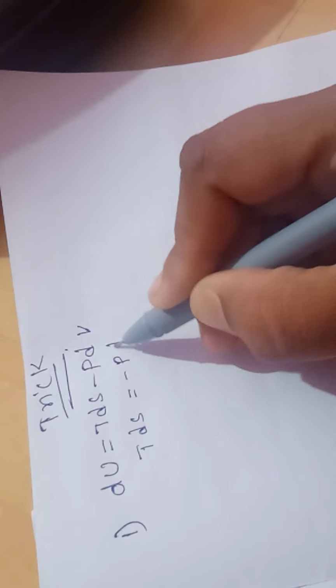Okay. So now here we have four thermodynamic potentials. One is internal energy, dU is equal to TdS minus PdV. So here in a systematic way you remember the four thermodynamic potentials. It is easy to remember thermodynamic potentials. After this you just write it as TdS is equal to minus PdV. Right?